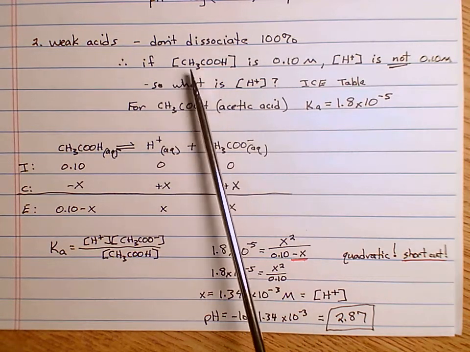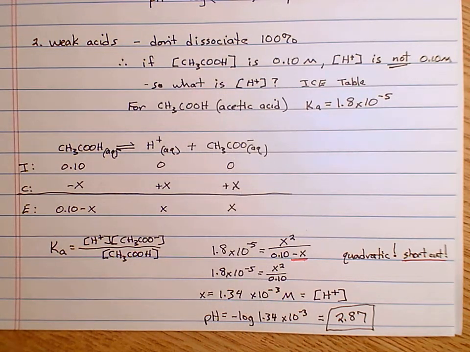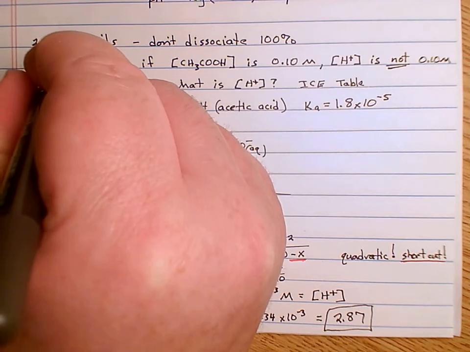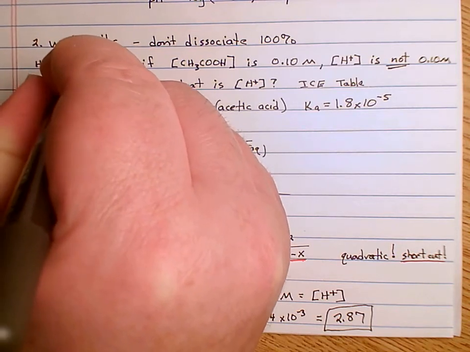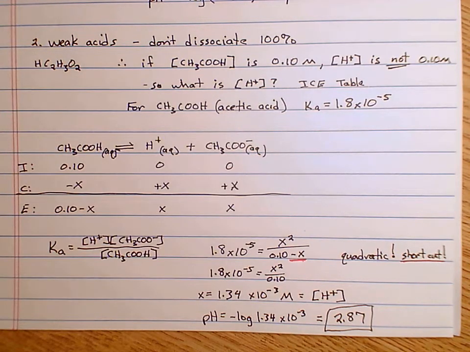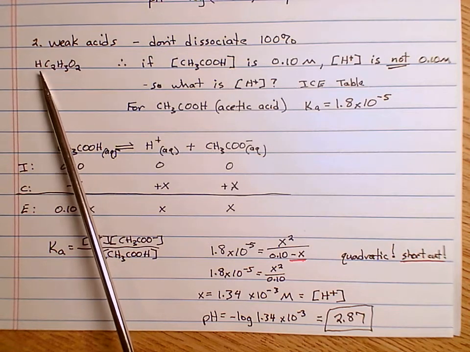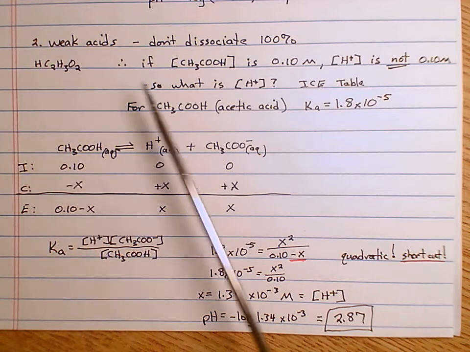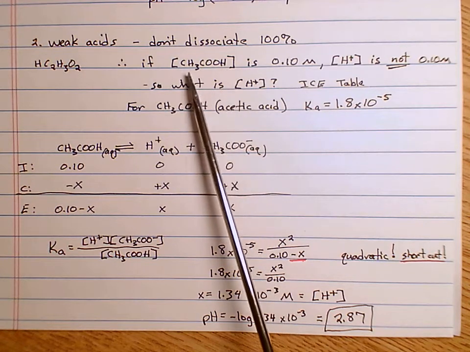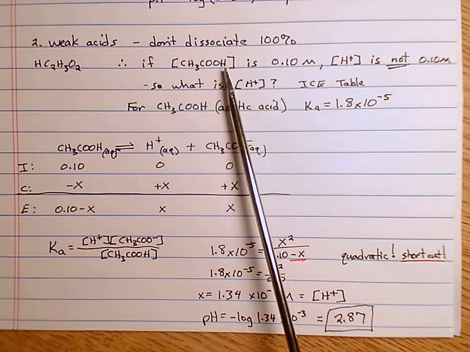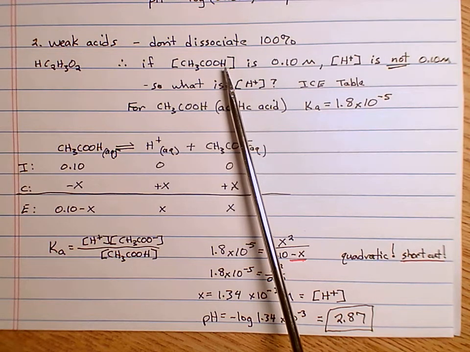If the concentration of CH3COOH, acetic acid, note that acetic acid can also be written as HC2H3O2. That's another way to write acetic acid. You might see it that way. Lots of people like to write it this way in general chemistry to note that this is the hydrogen that goes away. In organic chemistry, we tend to write it this way. Recall it's a carboxylic acid, and it's this hydrogen out here that goes away when it dissociates.